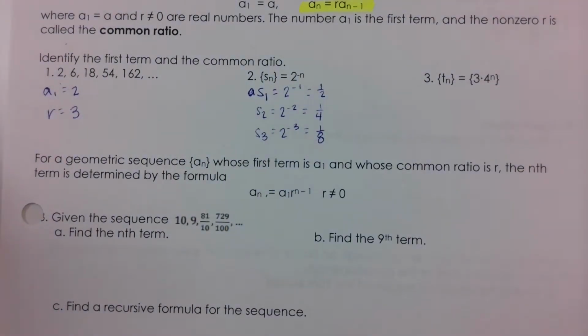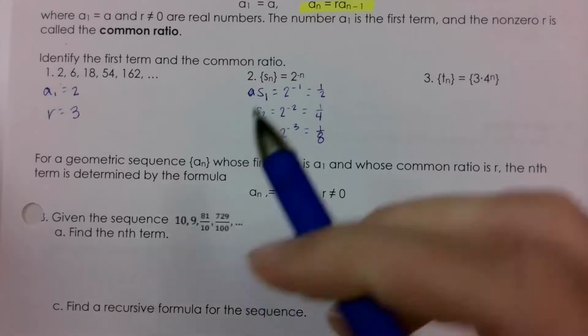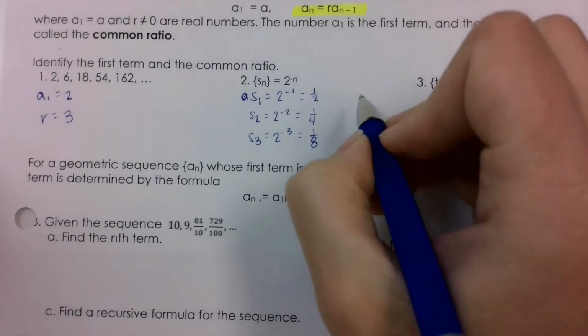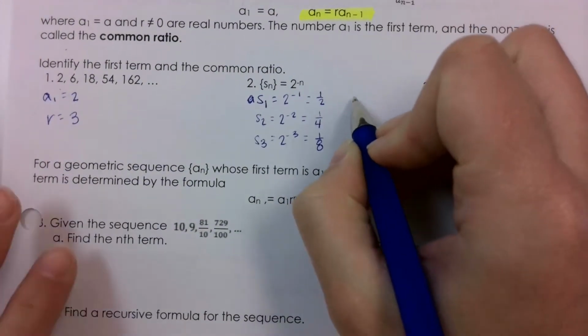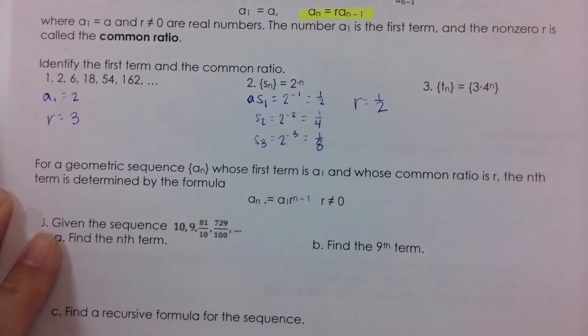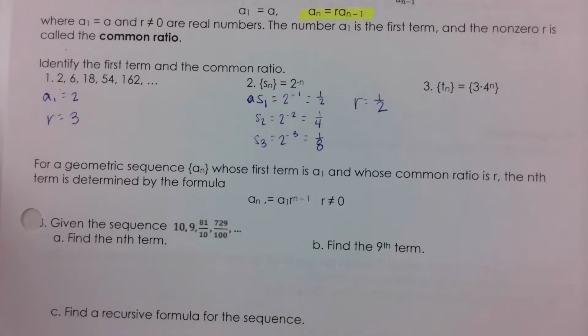So can you tell what our common ratio is yet? What are they multiplying by each time? 1/2, right? So if you weren't sure, you could divide, like do 1/4 divided by 1/2 or 1/8 divided by 1/4. Either way, you'll get there. So R equals 1/2 this time. And there's our first term, so that was the two things we needed. Questions there?